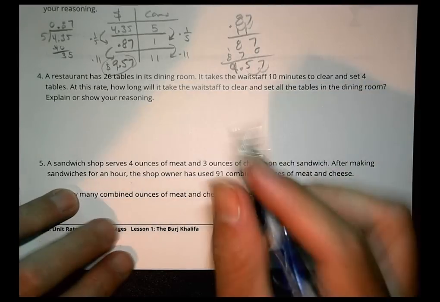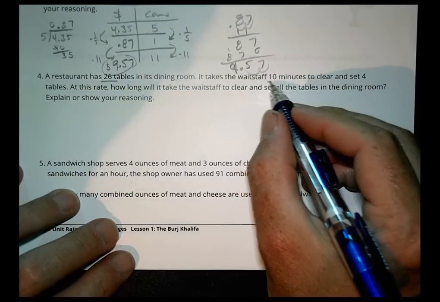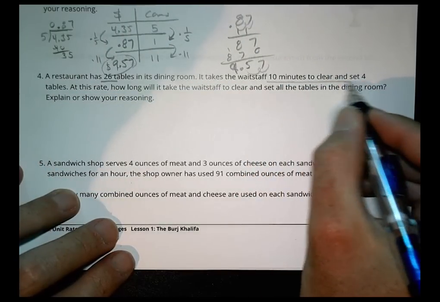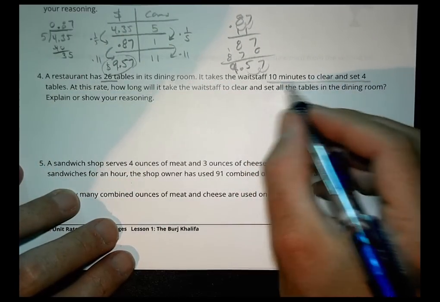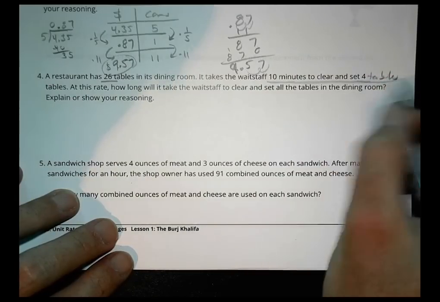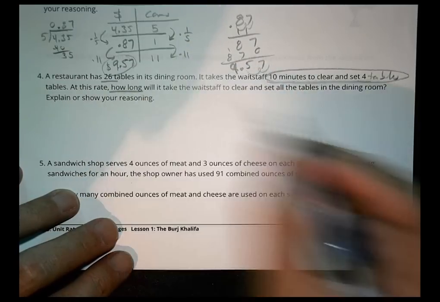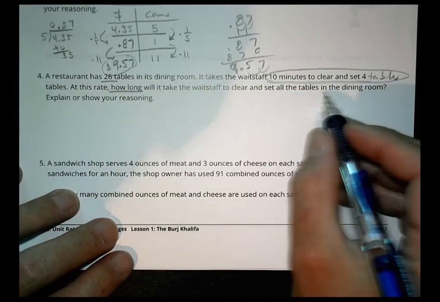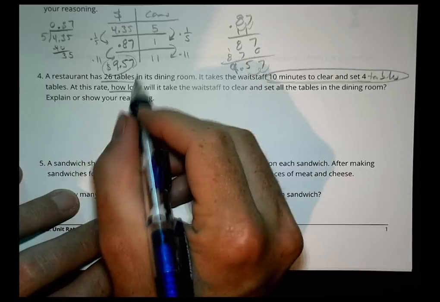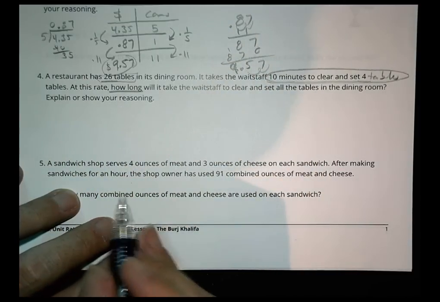All right, number 4. A restaurant has 26 tables in its dining room. It takes the wait staff 10 minutes to clear and set 4 tables. So 10 minutes for 4 tables. I'm going to just write the word tables here so I can see it all together. How long will it take to clear and set all the tables in the dining room? So how long will it take them to do 26? Explain or show your reasoning.